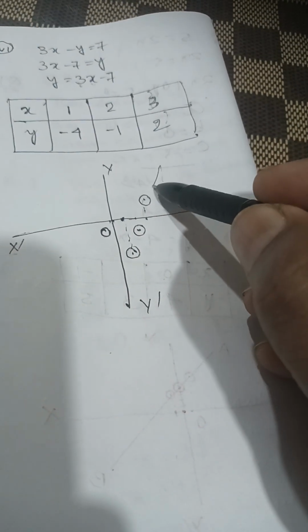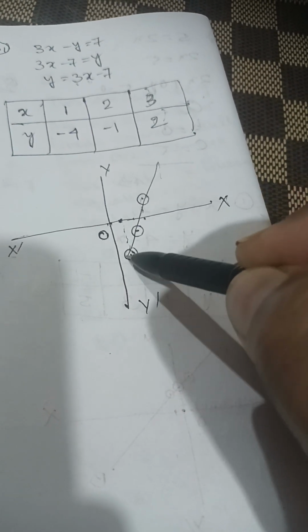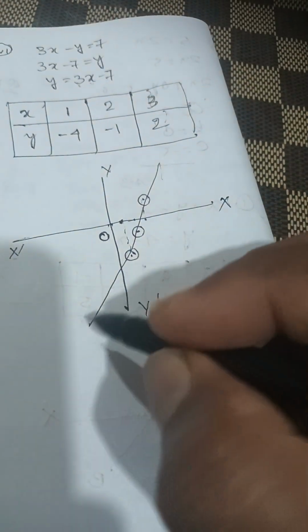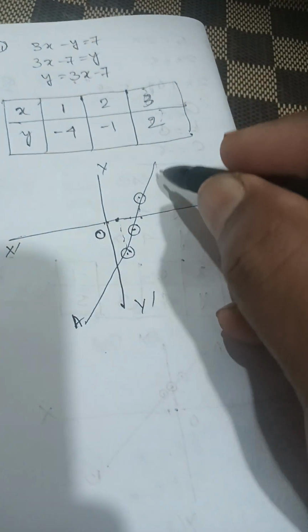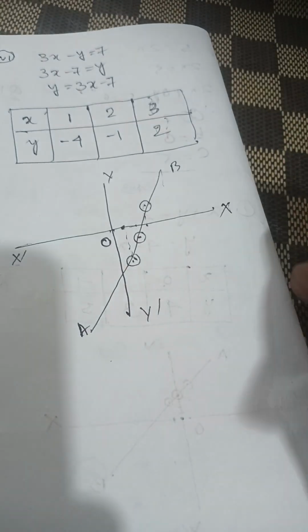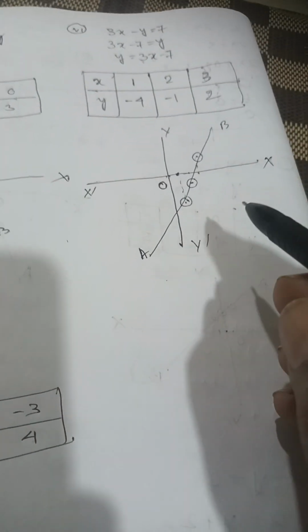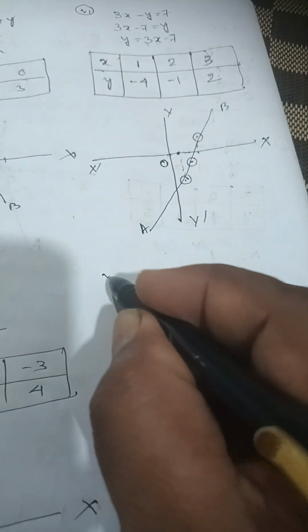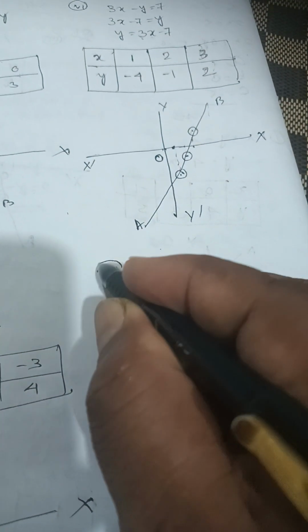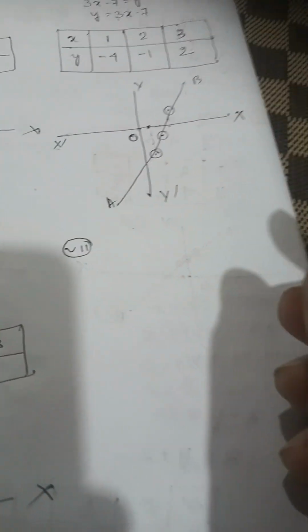Now with the help of a ruler you join all these 3 points, and the graph should pass through all these 3 points exactly. Here in my graph it is not passing exactly because we are doing it by hand. That's why you use your scale and pencil.